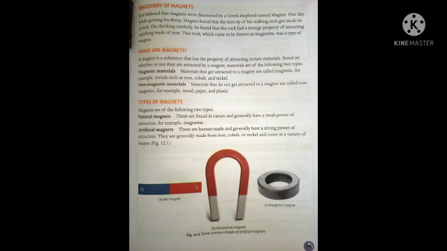Now, students, what are magnets? A magnet attracts objects made of certain substances such as iron, cobalt, or nickel. This is known as a magnet. Now, students, not all objects are attracted to magnets. Materials that are attracted by a magnet are said to be magnetic, that is iron and nickel, while materials that are not attracted by a magnet are said to be non-magnetic, for example wood and plastic.